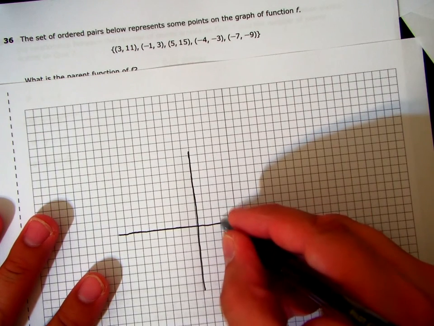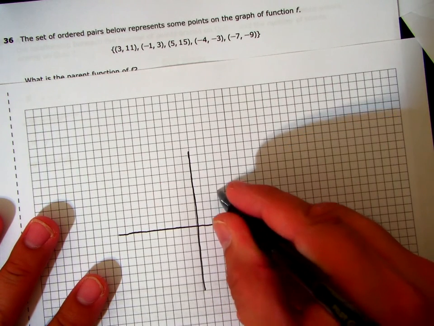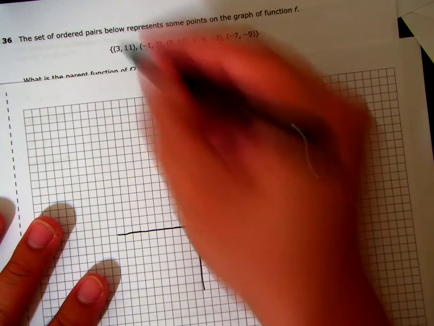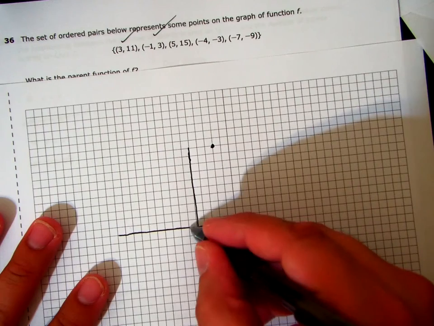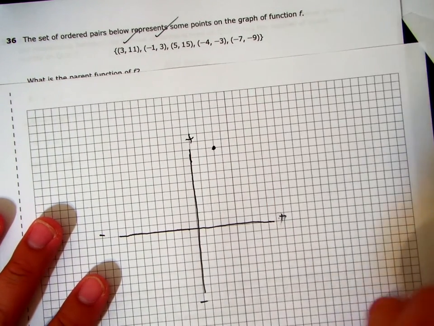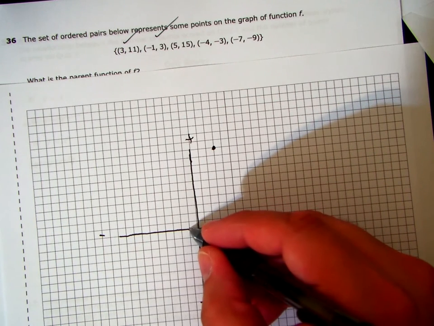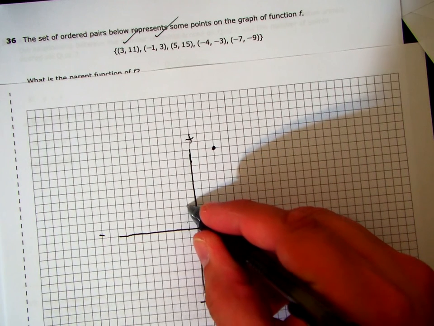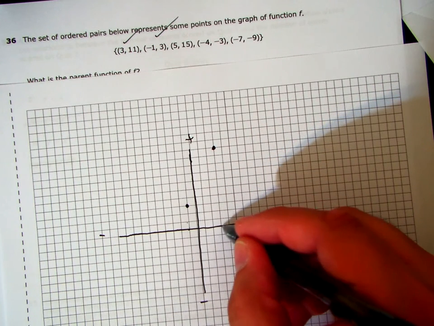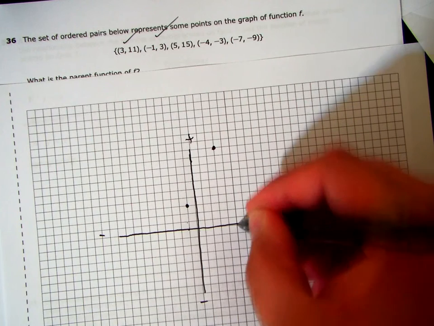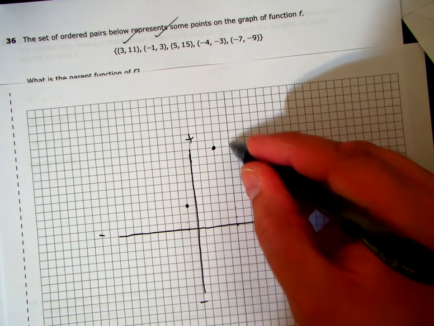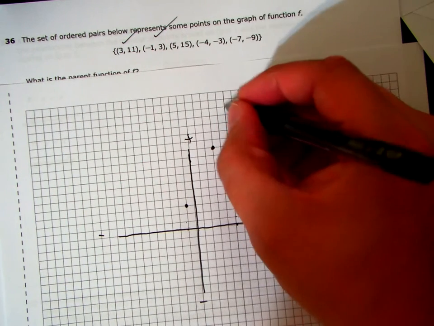1, 2, 3. 1, 2, 3, 4, 5, 6, 7, 8, 9, 10. That's one of the points, the first point. The second point is negative 1. This is negative, this is positive, this is positive, this is negative. So negative 1 to the left and up 1, 2, 3. Another point is 5, 1, 2, 3, 4, 5, and up 15.